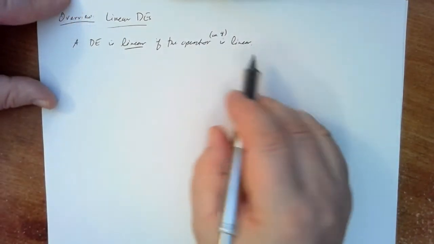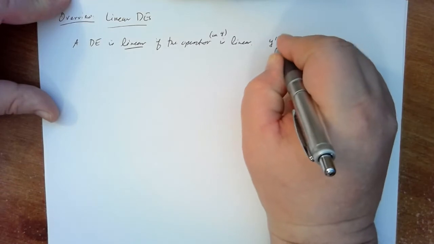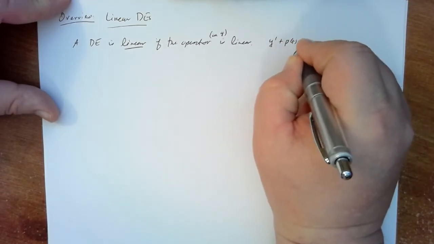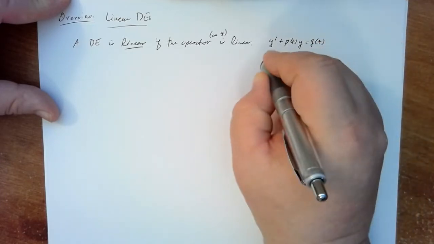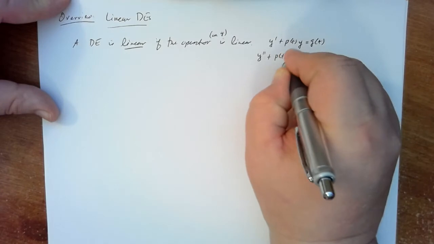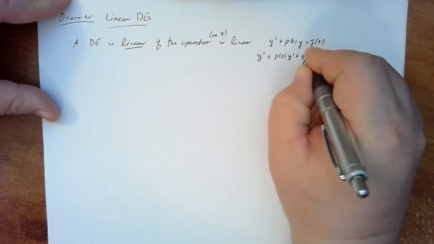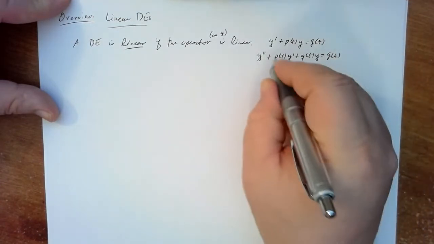Okay, so we know what a linear differential equation is. It's y prime plus p of t times y equals g of t, or a second order, or a system.